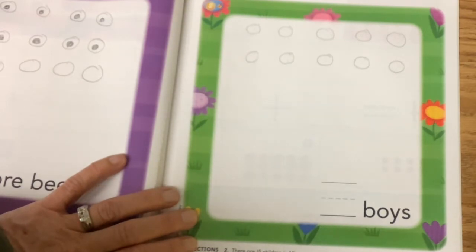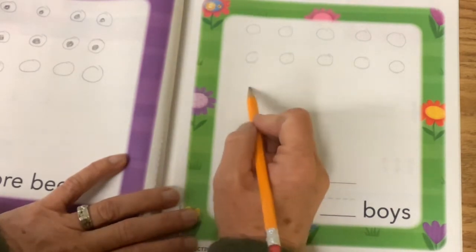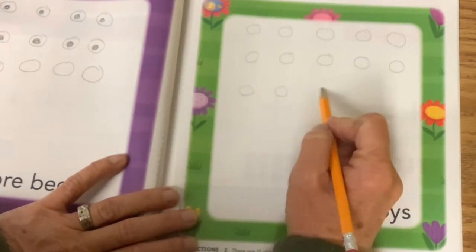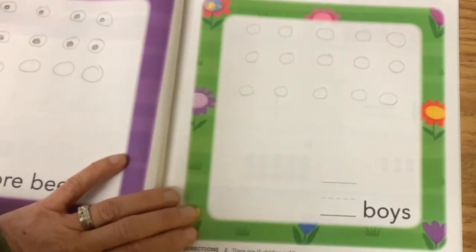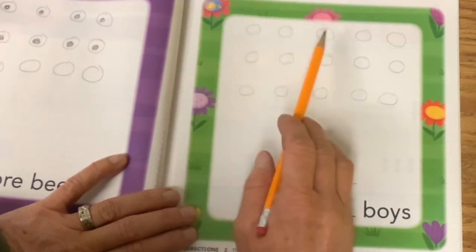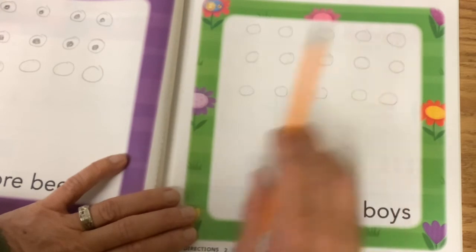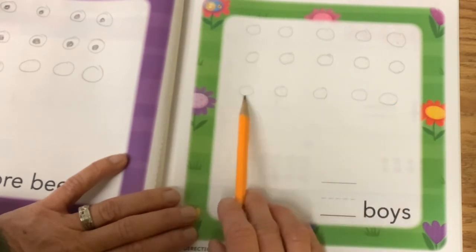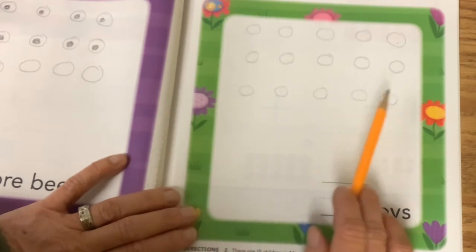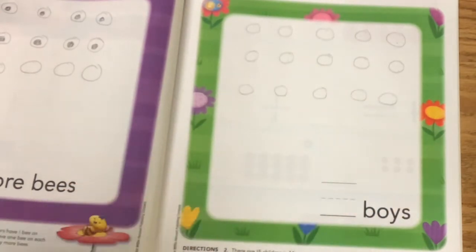We need more. So let's make another row of 5. 1, 2, 3, 4, 5. Now let's see if that's 15. 1, 2, 3, 4, 5, 6, 7, 8, 9, 10, 11, 12, 13, 14, 15. Okay. So we have 15 children.